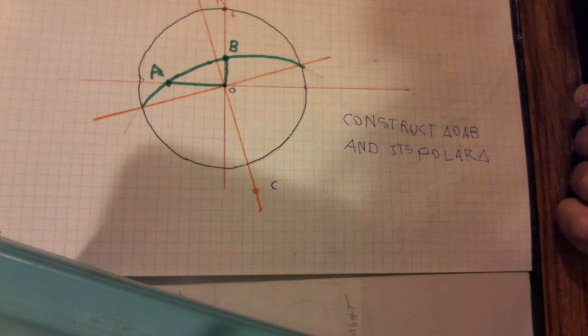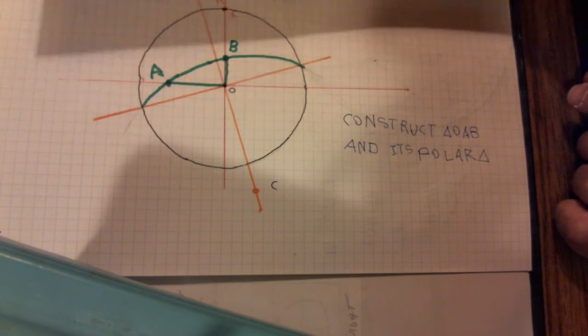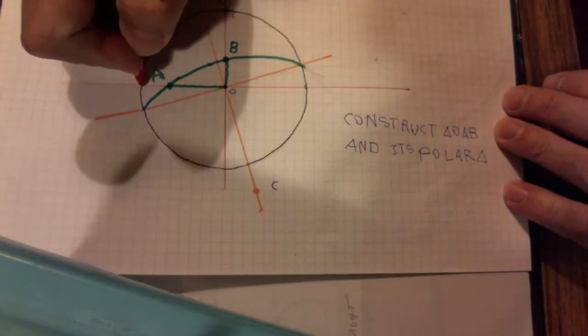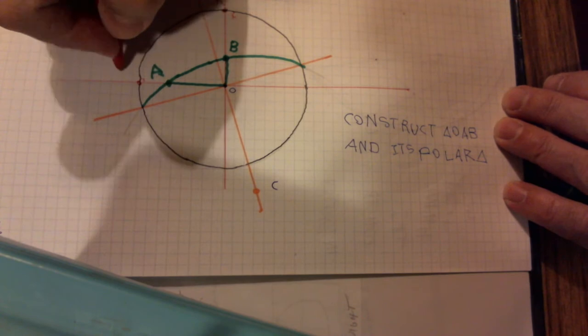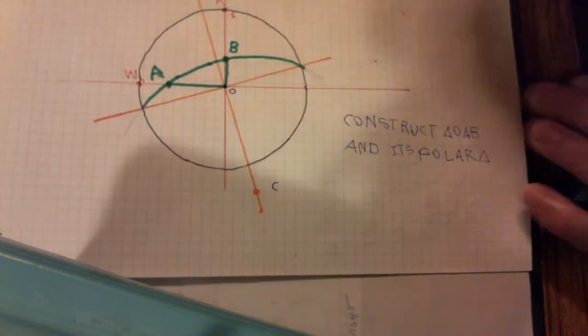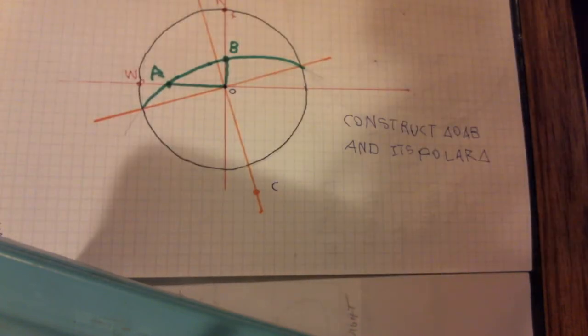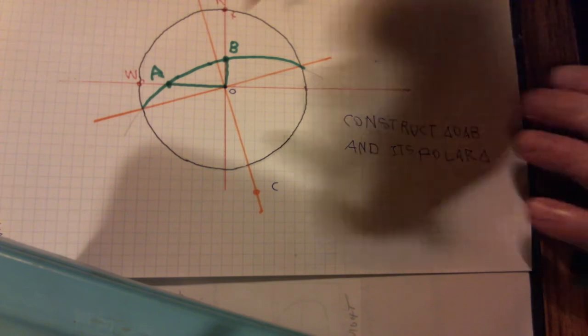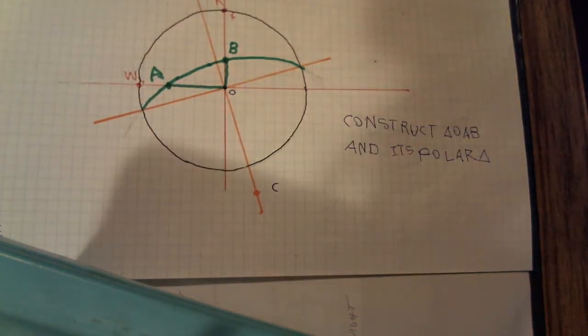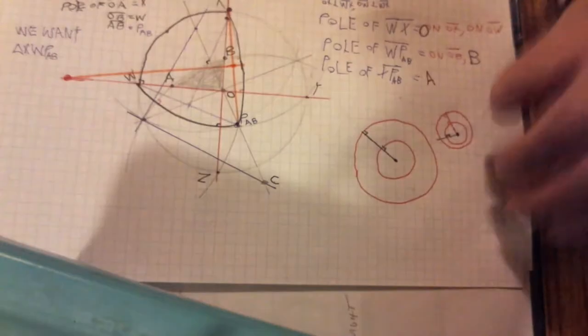Now, by similar reasoning, this point over here, way over here to the side, this point W is the pole of OB. Now all we have to do is get the pole of AB. Well, the pole of AB requires some construction, which I've already done. This is the race to the pole. It's in the elliptic chapter.